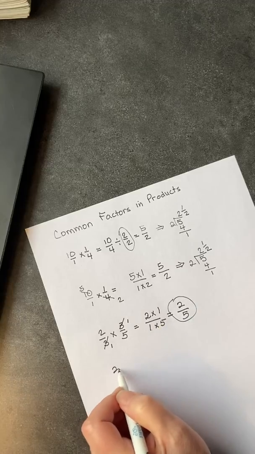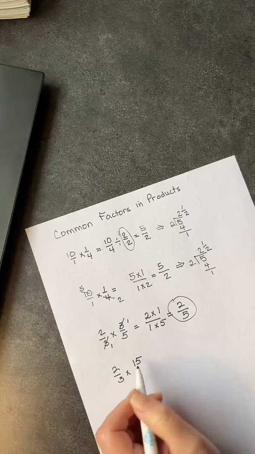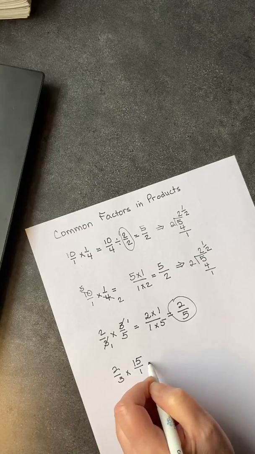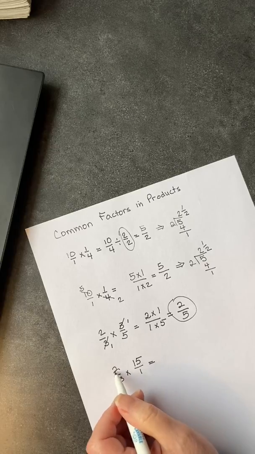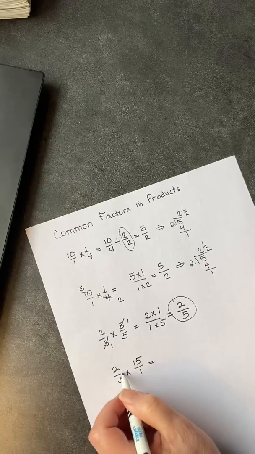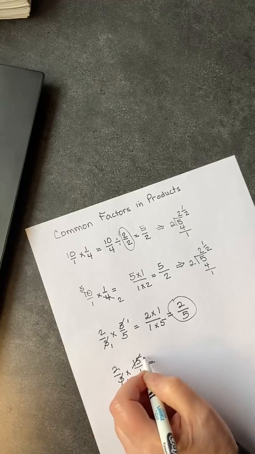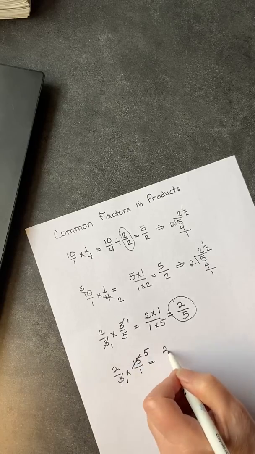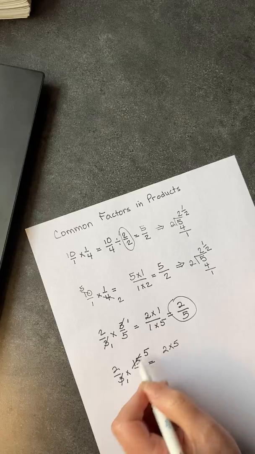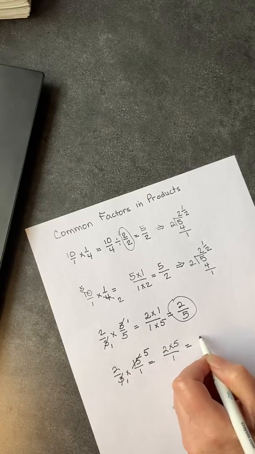One more problem. If we had 2/3 times 15. Again, we put the 15 over the 1. So we see there's the 3 and the 15. There's no other even numbers, so we can't use the 2. So we're going to take 3 out of both of these. 3 divided by 3 gives us 1. 3 goes into 15 5 times. Now we multiply. 2 times 5 over 1 times 1. So our answer is 10.